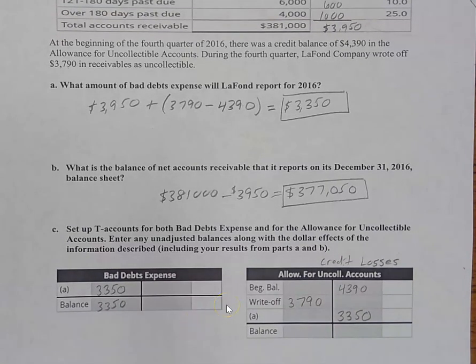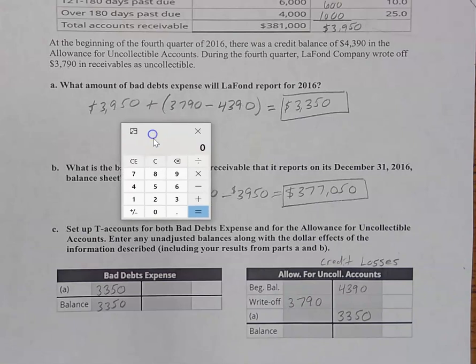Notice if you are doing this in a homework, make sure you pay very, very close attention to the instructions. It looks like we've got some shaded boxes here, and even if we don't use those, the instructions might want us to enter in a 0. Just depends on what they say. So let's come over here to the allowance for uncollectible accounts. And notice I wrote credit losses up here. That, again, is the more common or current terminology. So let's just do this.